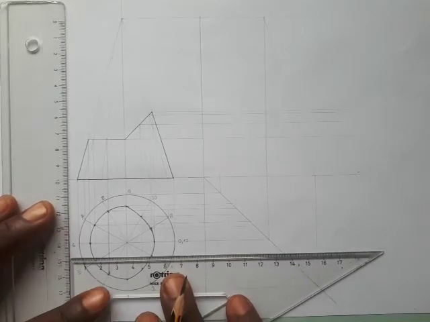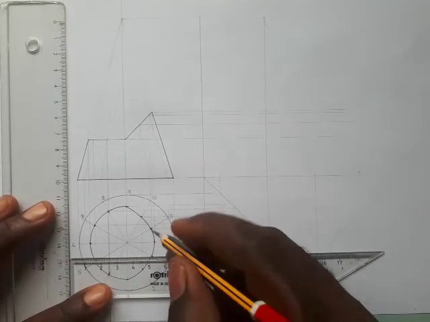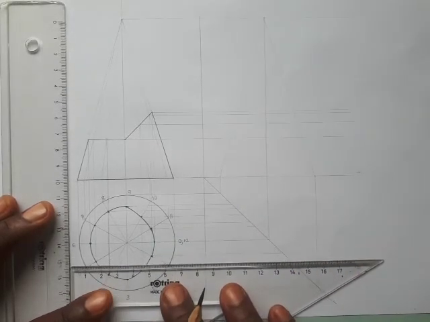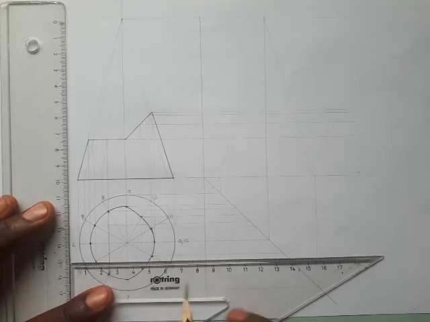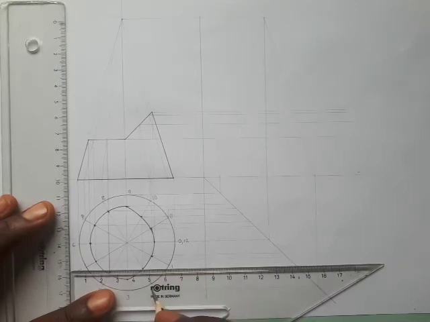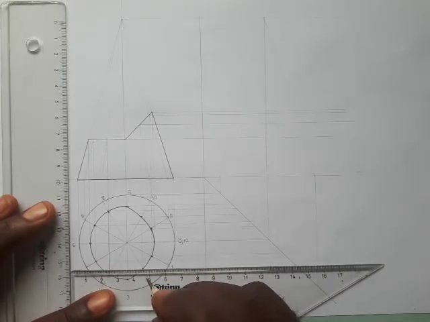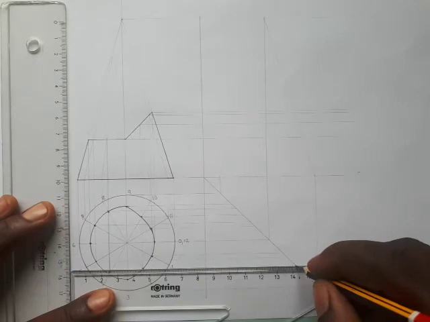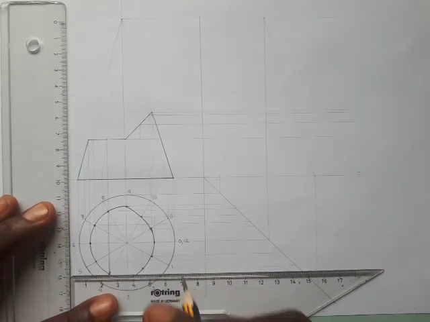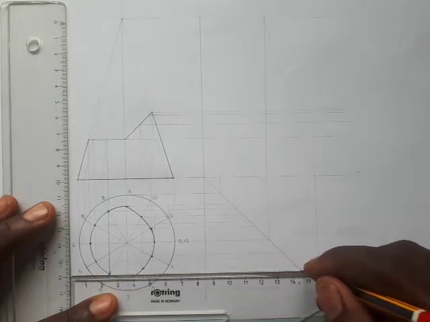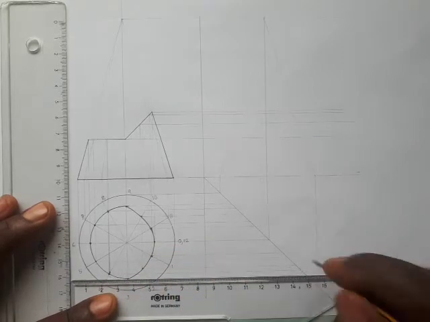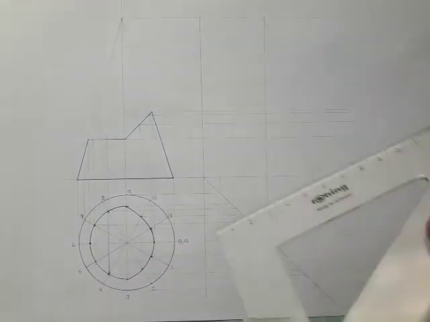Then you move to, this is 1, so 5, 6, that is 7, that is the 7th line. Then 5, 8, 2, 9, 4, 10, and 3, 11. So I'm done transferring all of those lines.